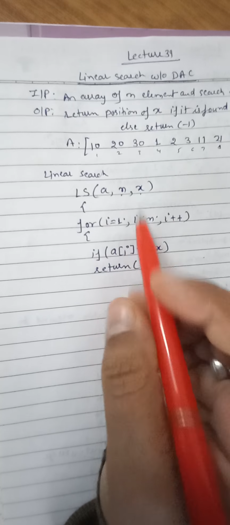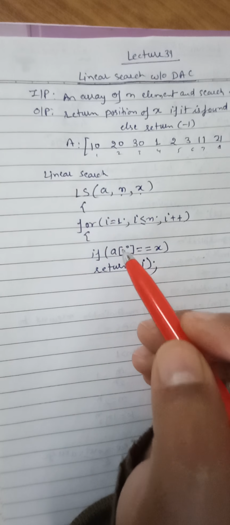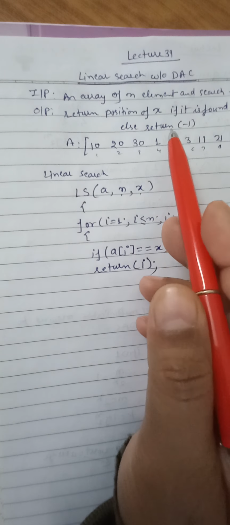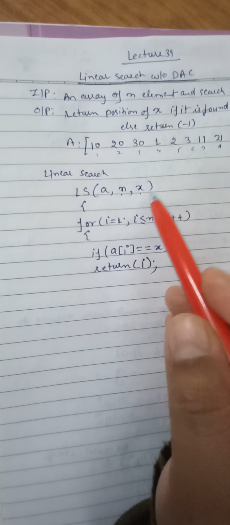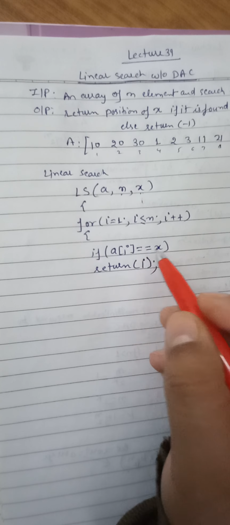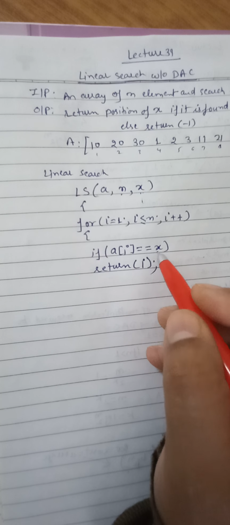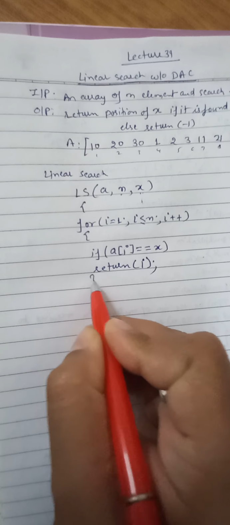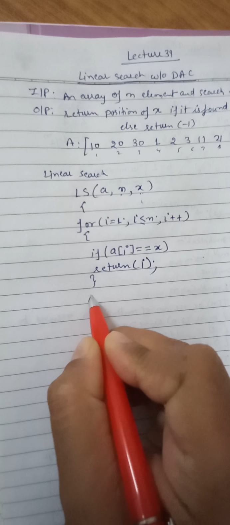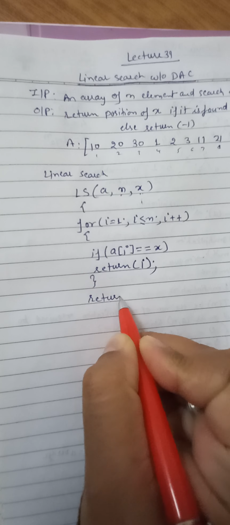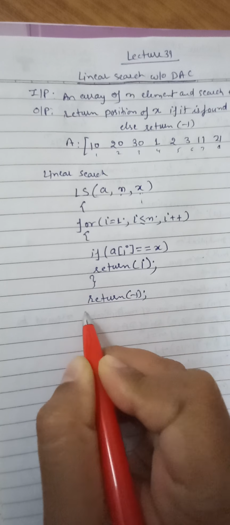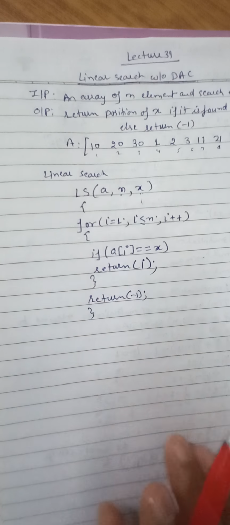We are comparing every element of the array one by one with the element which we want to search, that is x. So if it is equal, if we found it, then we'll return the position, that is i, of that element. Otherwise it will return minus 1, and that is the closing of linear search.